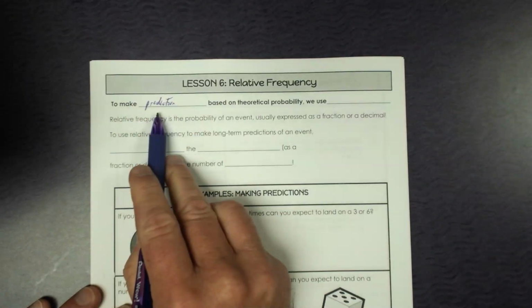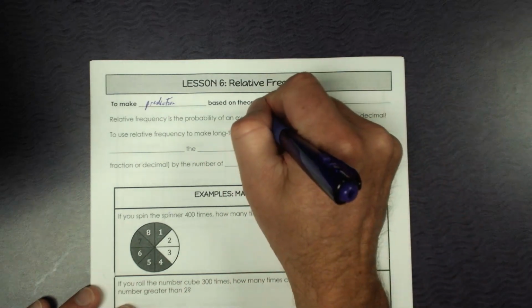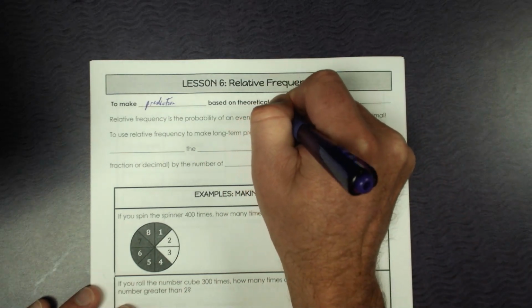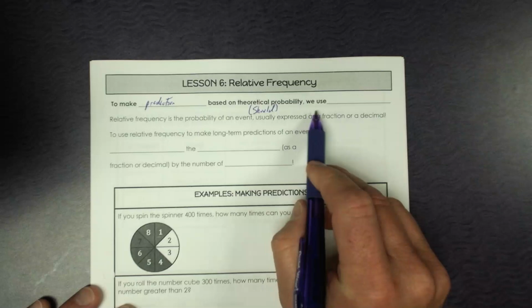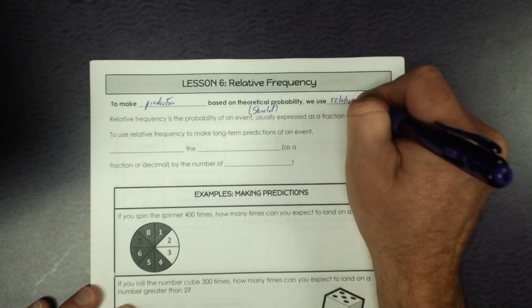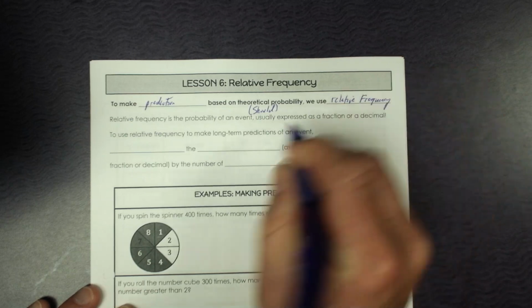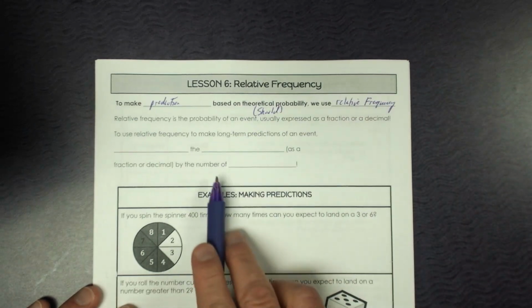To make a prediction based on theoretical probability, what should happen, we talked about that last week, we use, I'm just going to put, relative frequency, and this is the same thing as up here.